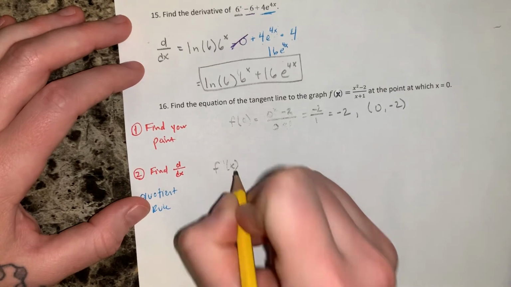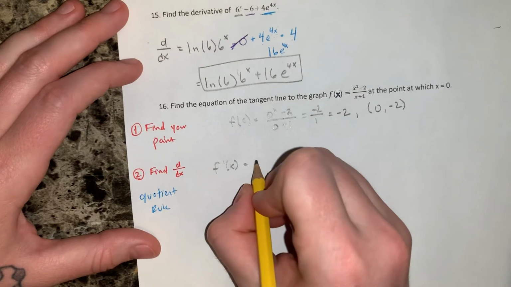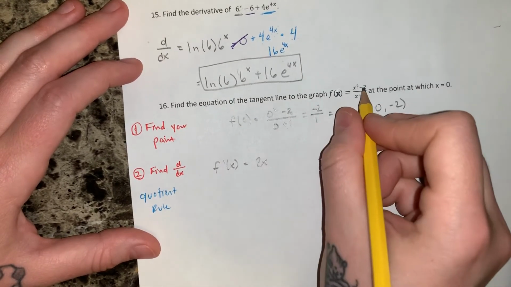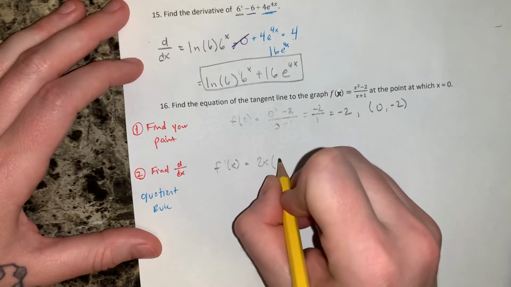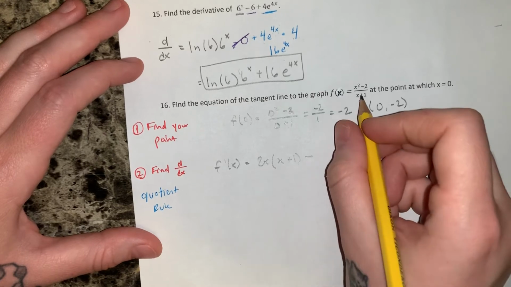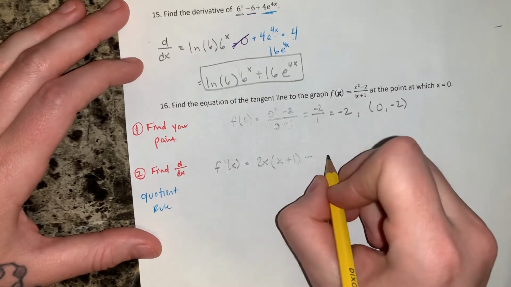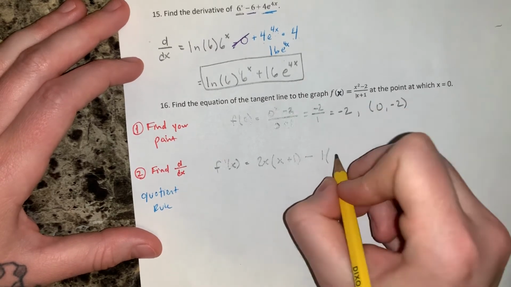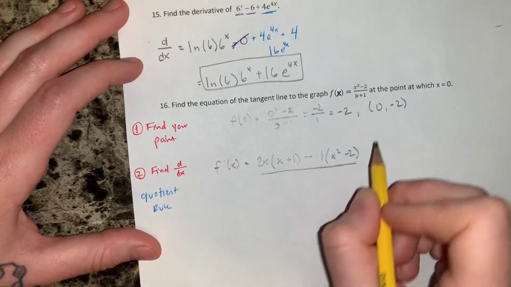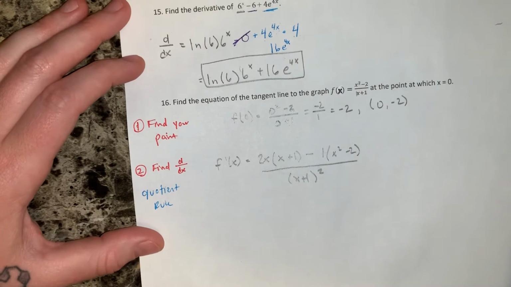So in order to do the derivative, we take the derivative of the top. So the 2 comes down, so we just have 2x. Again, a constant is just 0, times the bottom, so x plus 1, minus the derivative of the bottom. So really this is a 1x, so we're just going to have 1 times the top, so x squared minus 2. And that's going to be divided by the bottom squared, so x plus 1 squared.